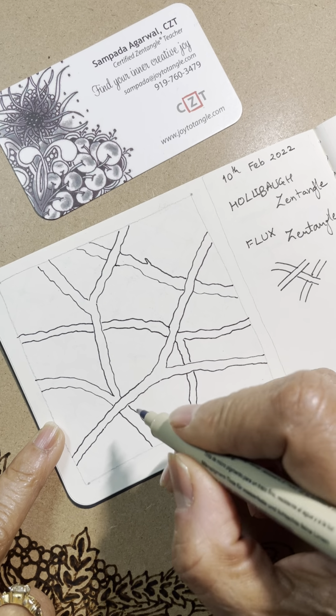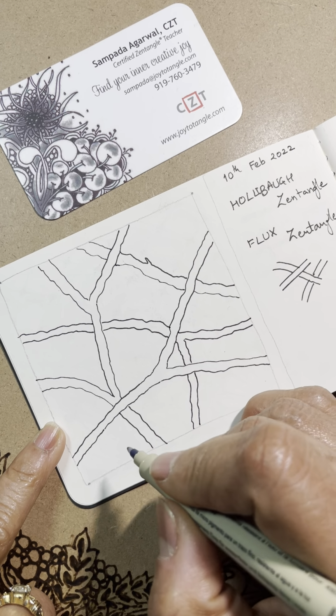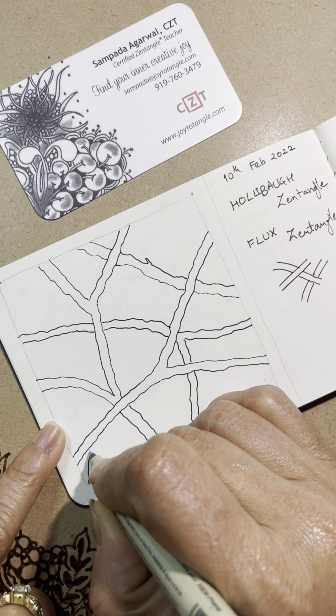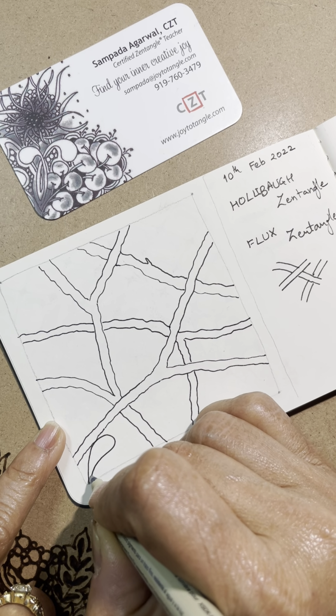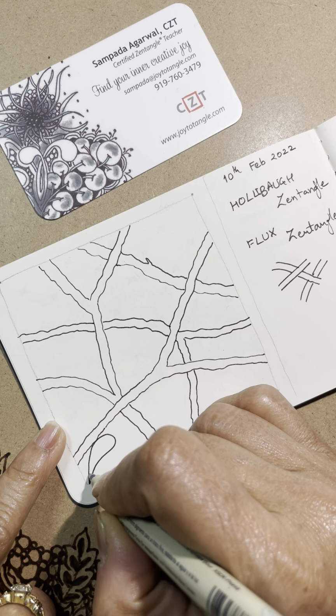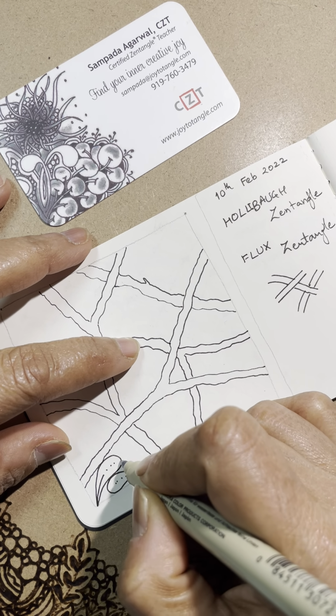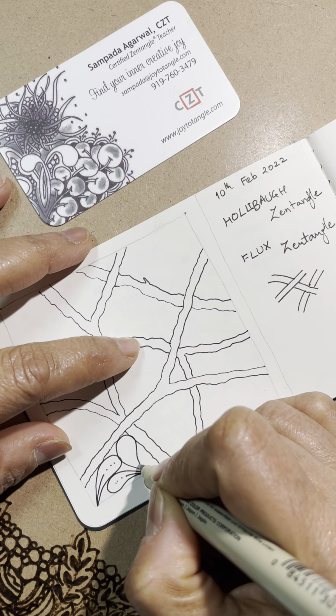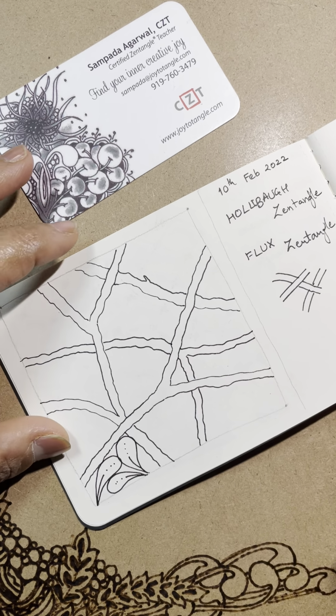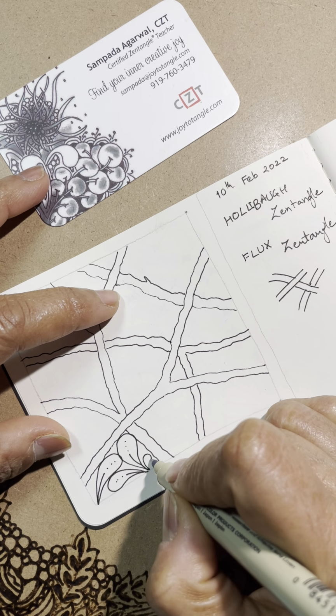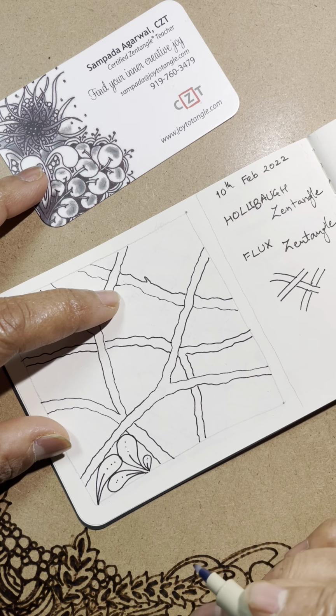Or I could just go ahead and add flux in here. So the last time we had done flux, it was quite small. So let me go ahead and draw flux again. So this is how you draw flux. And they don't all have to go in the same direction. They can go any which way you want. So I'm going to just add these like so. You could add a tiny little flux here as well.